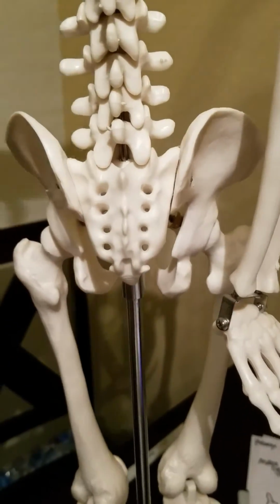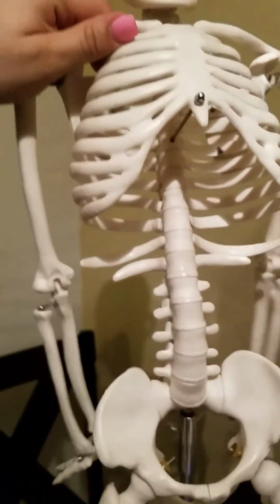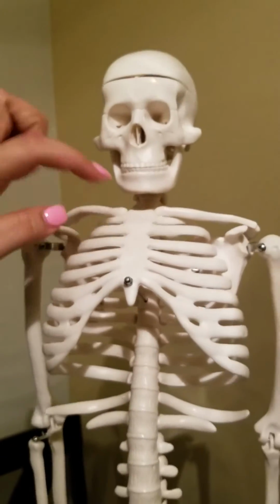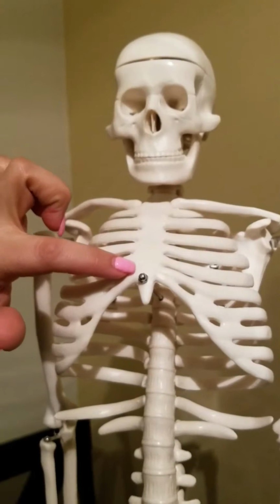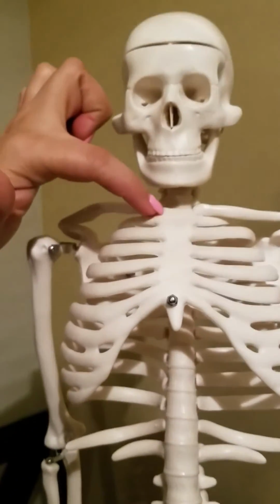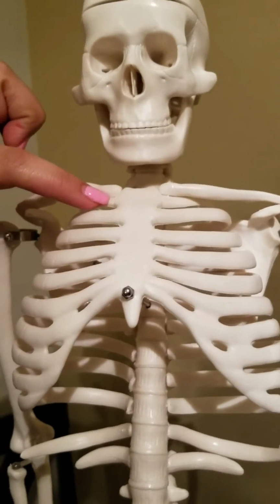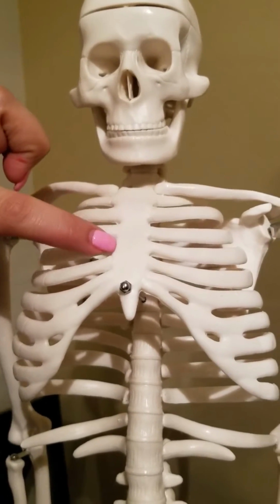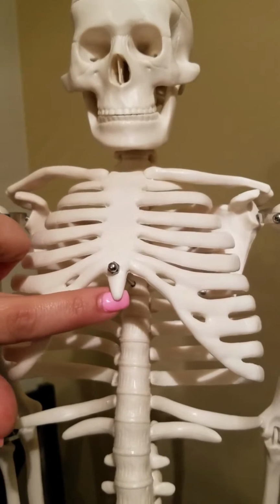Then we have the sternum in the front, which is this bone right here. This is the jugular notch way at the top. This little square piece is the manubrium. This is the body, and this is the xiphoid process.